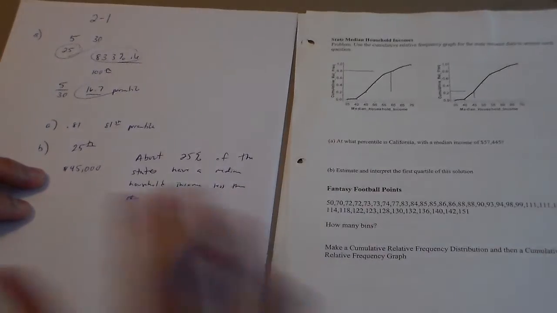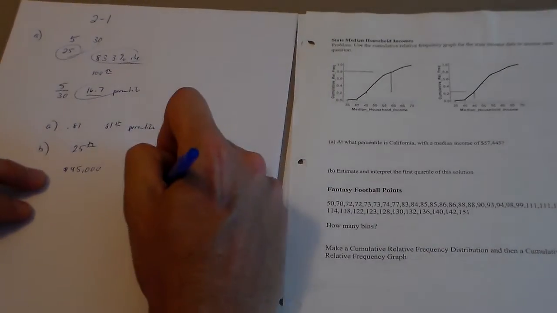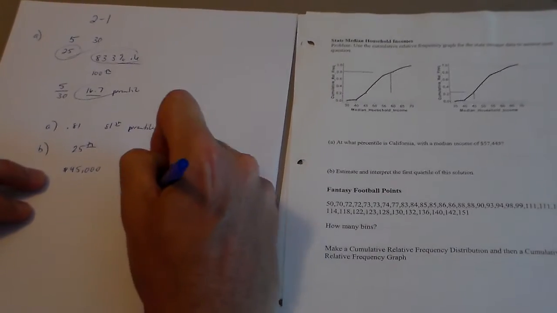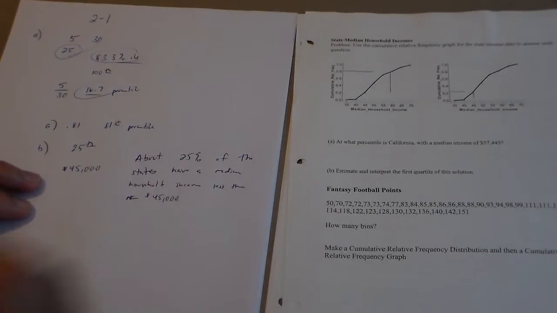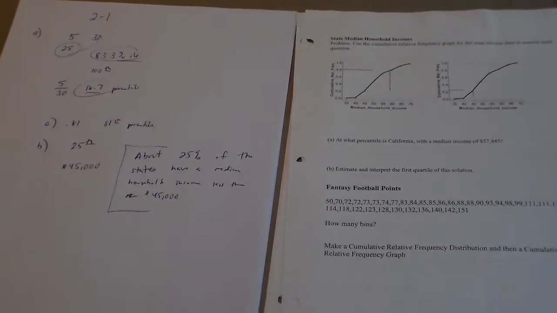We're going to say less than, but if you had or equal to, it would be okay, $45,000. Okay, so important, the context of the problem, so important. Okay, so this is what we have. There you go.